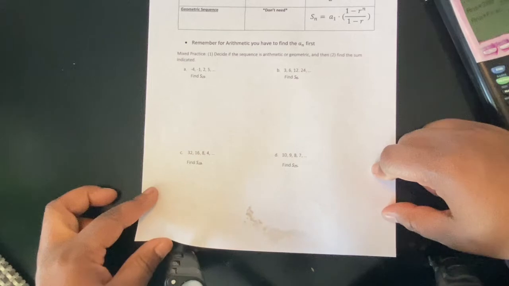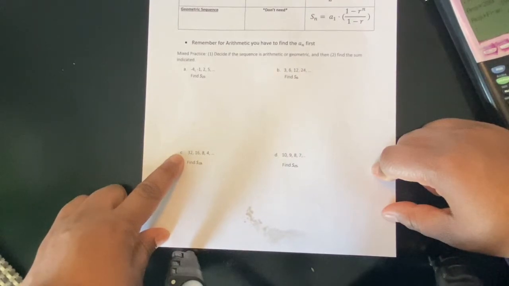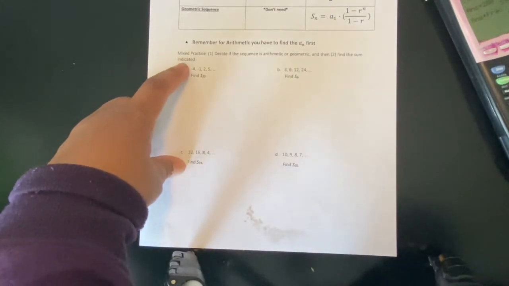Okay, none of these problems deal with decimals. Actually, no, I think letter C does deal with a decimal, okay? So follow the steps. You have to first identify if they're arithmetic or geometric, guys. So you have to do your test. You have to do both tests for each one. Then when you identify arithmetic or geometric, you can decide what you know, okay?